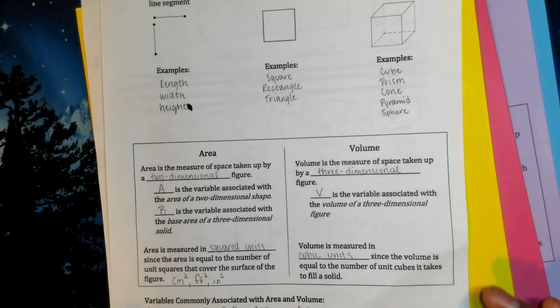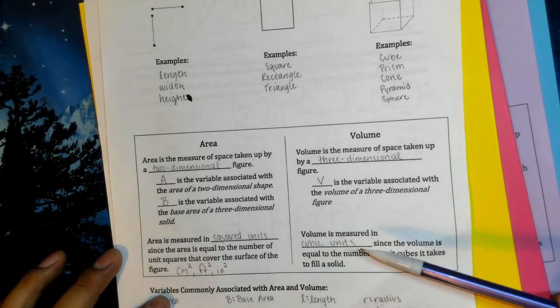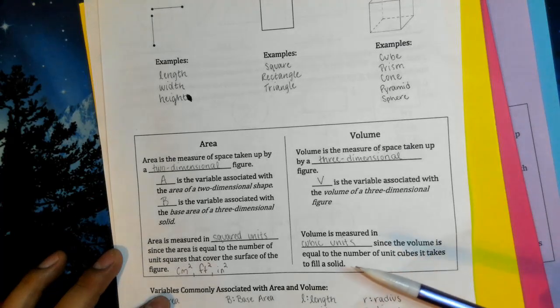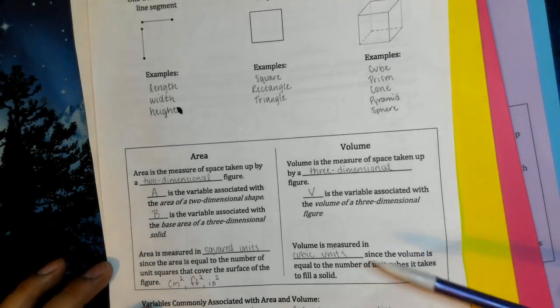Volume, on the other hand, is a three-dimensional figure. The V is the variable associated with the volume of a three-dimensional figure. Volume is measured in cubic units, since the volume is equal to the number of unit cubes it takes to fill up that solid. Right?